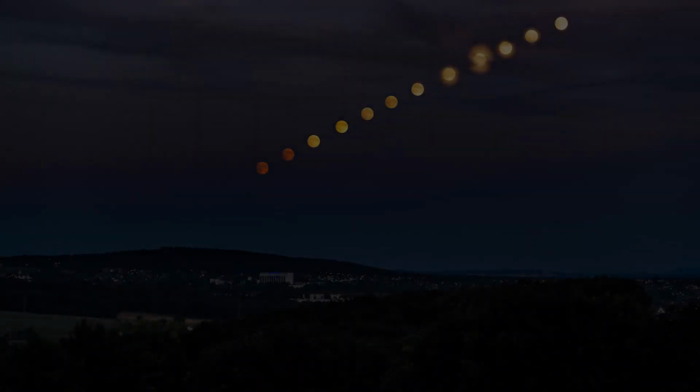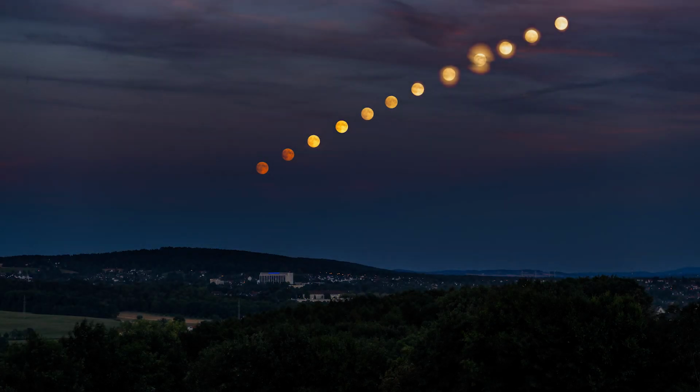I don't think I'll take the actual picture here because there's nothing here. There's nothing to go with the moon, to go with the eclipse. At least now I had an idea how to go about it.